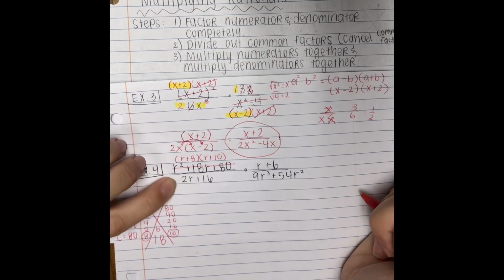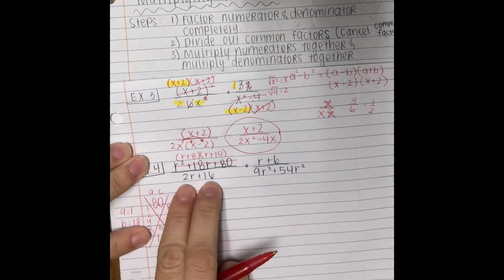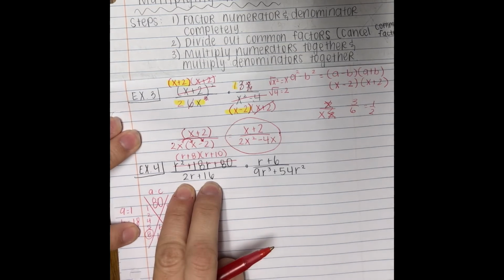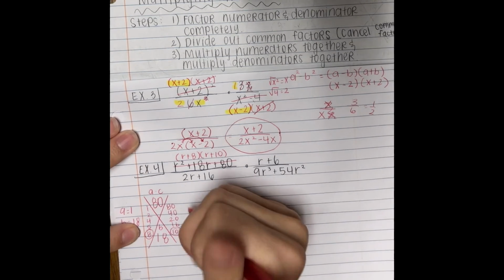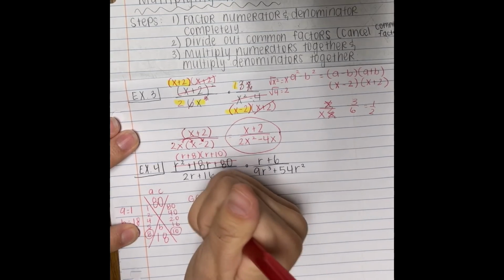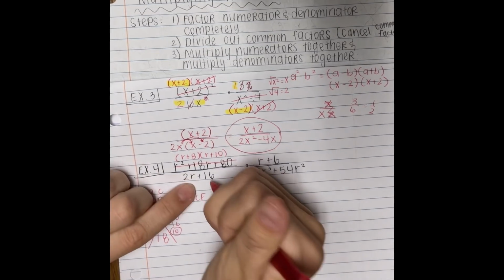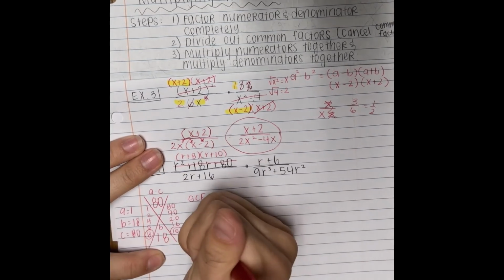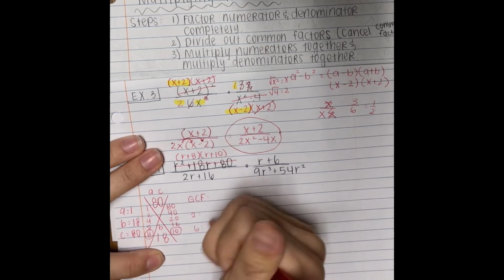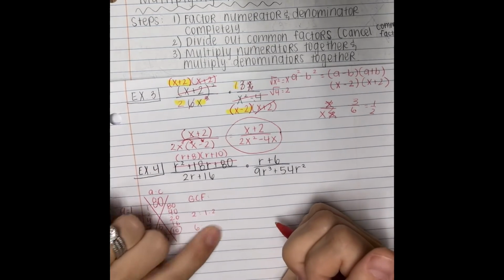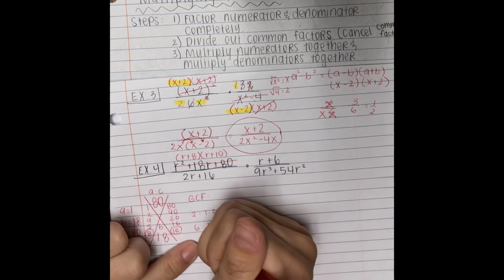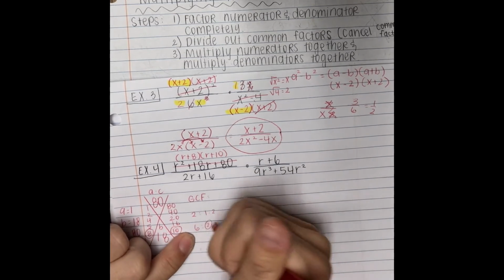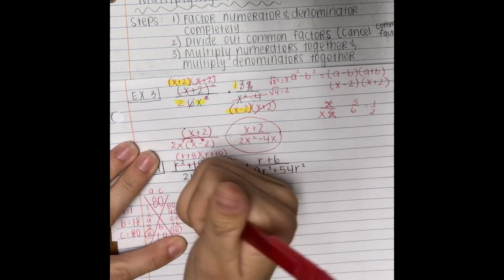Next, 2r plus 16, we're going to look for a GCF because we just have 2 terms. They don't both have an r, so I don't have to worry about that. But for 2 and 16, 2 will multiply by 8 to equal 16, so we have a GCF of 2.